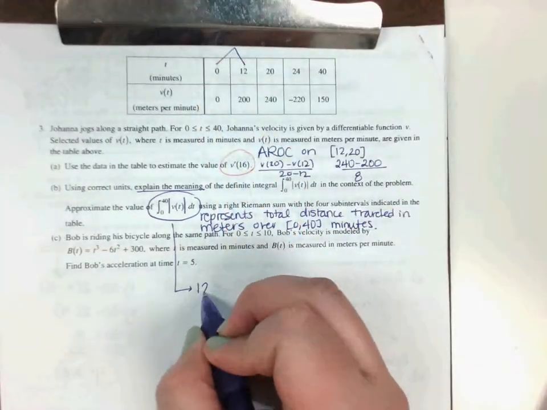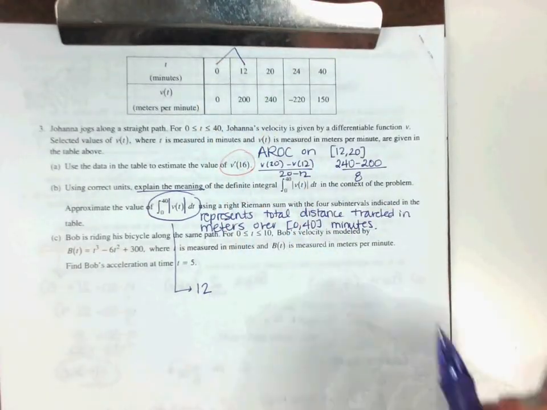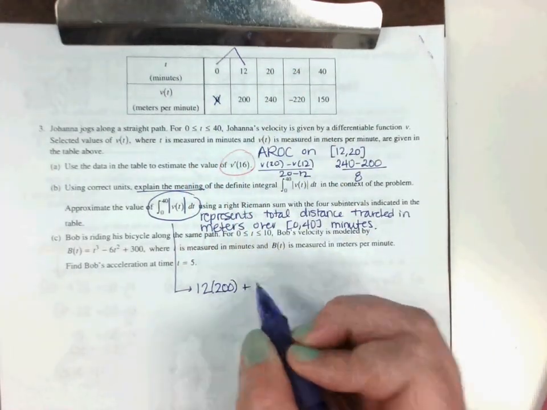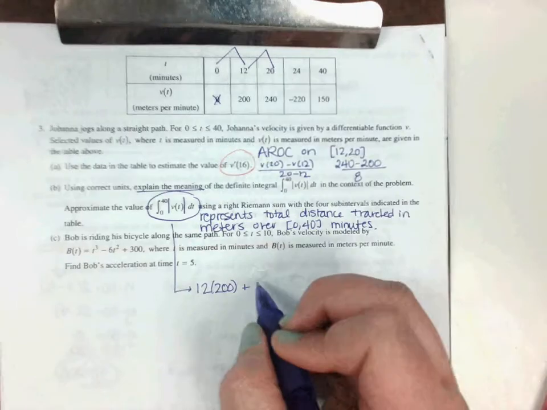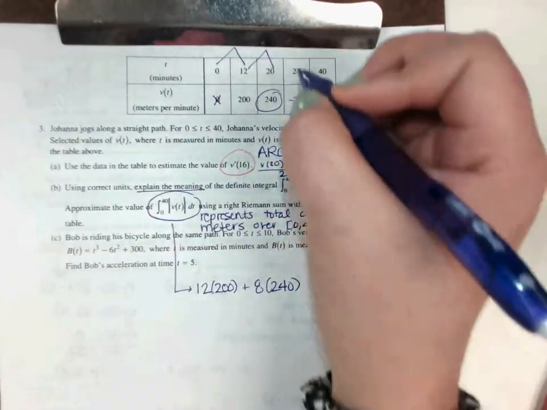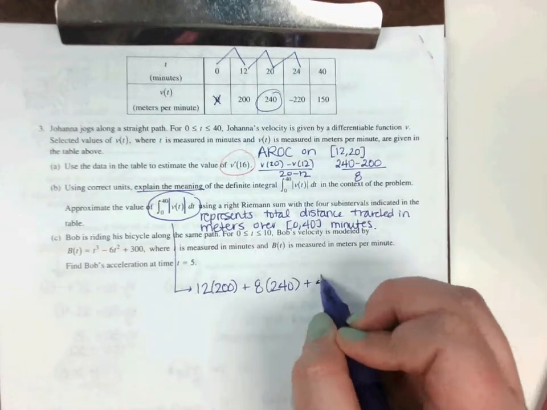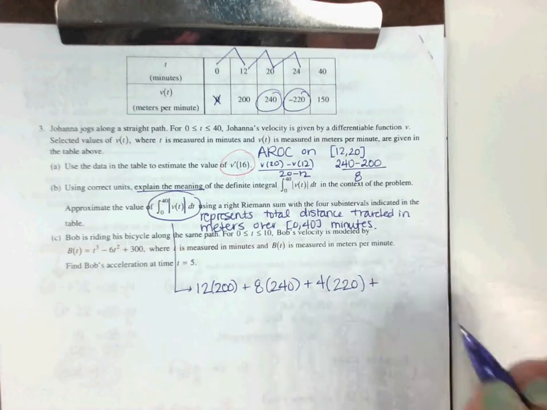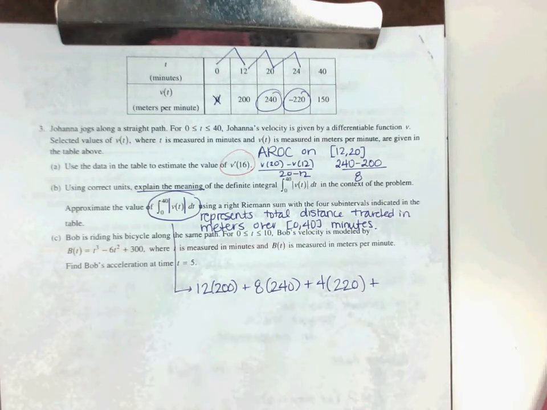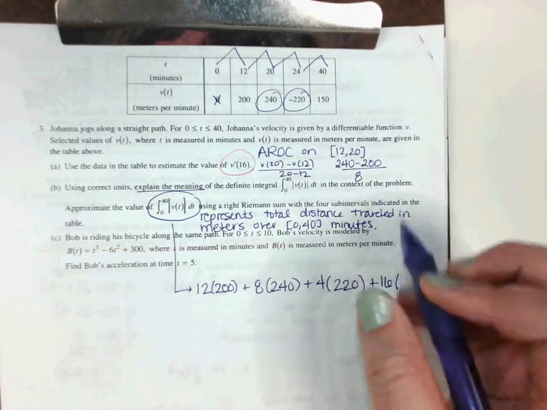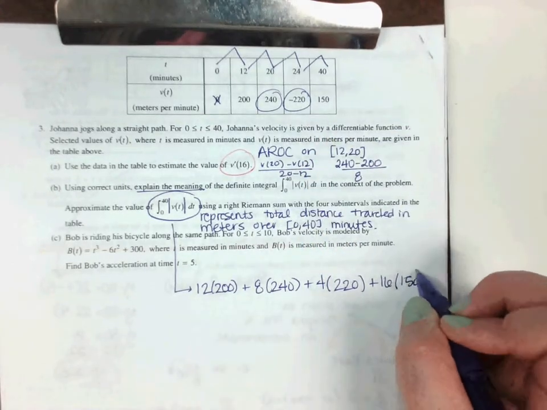Who gets skipped? 0 is the first, so it'd be times 200. Plus 12 to 20 is 8. Right side is 240. 20 to 24 is 4. Right side is 220 because of the absolute value bars, you switch it to a positive. And then 24 to 40 would be 16. Right side is 150.